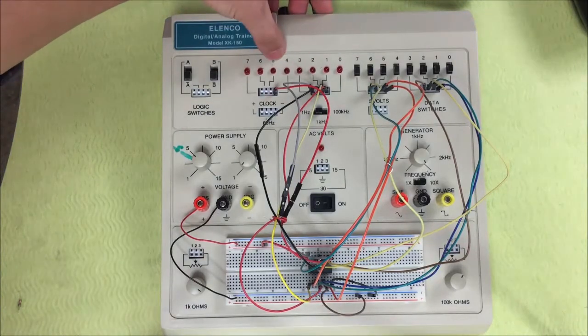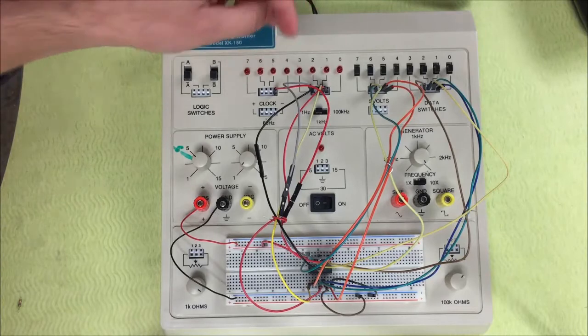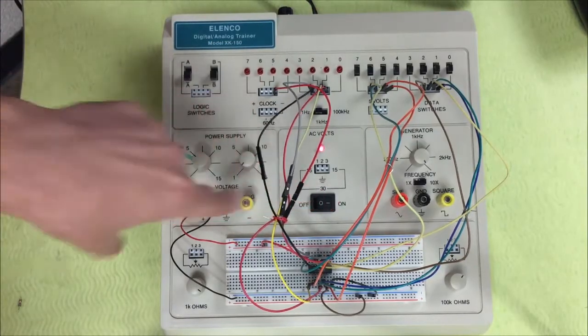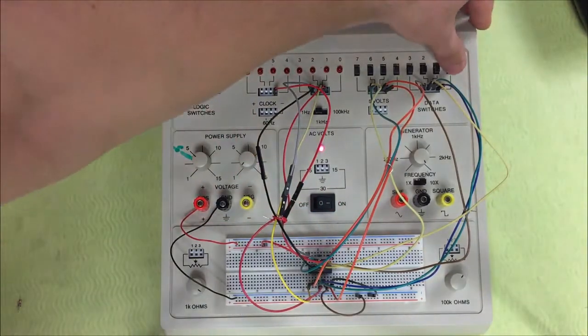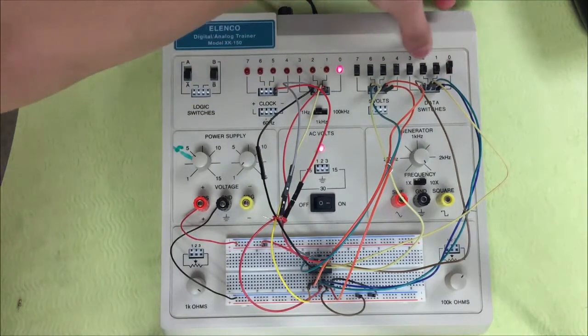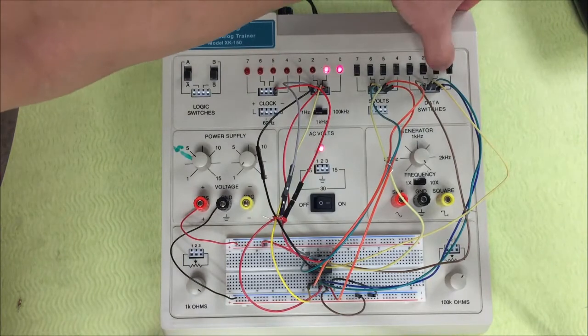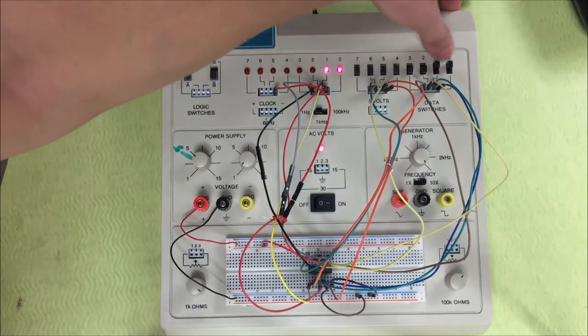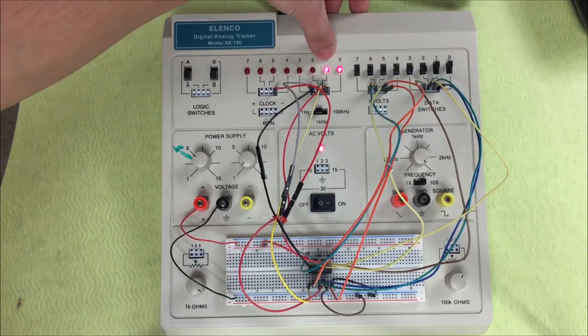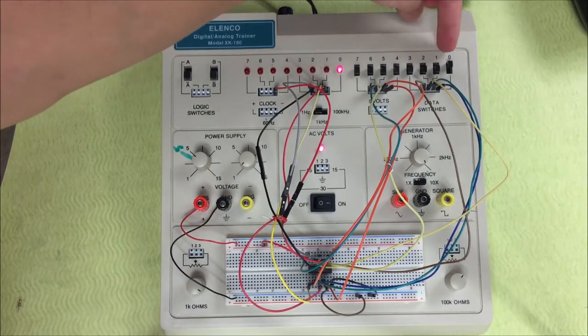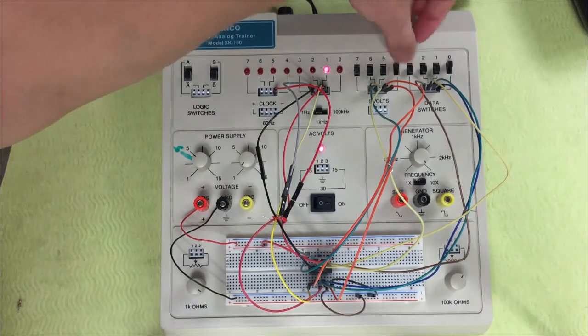0, 0, 0: sum is 0, carry is 0. 0, 0, 1: sum is 1, carry is 0. 0, 1, 0: sum is 1, carry is 0. 0, 1, 1: sum is 0, carry is 1. Similarly, we can give all possible combinations and verify the truth table.